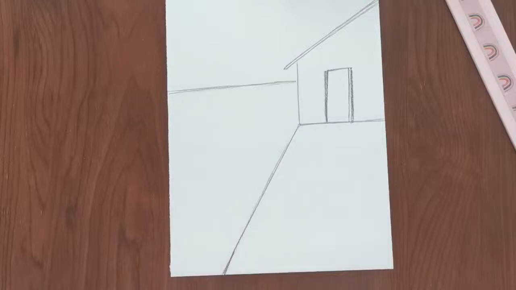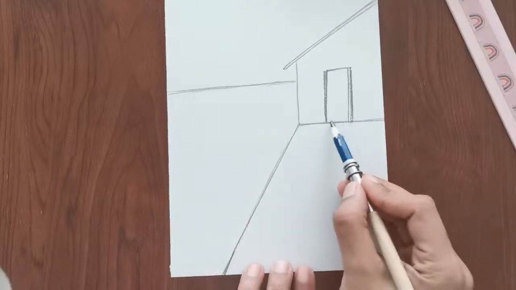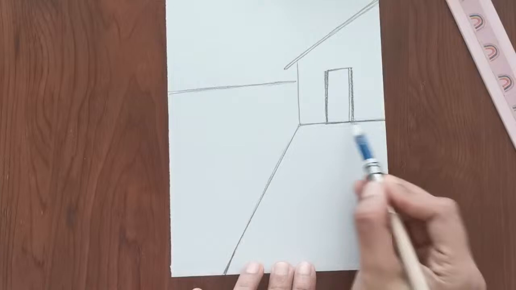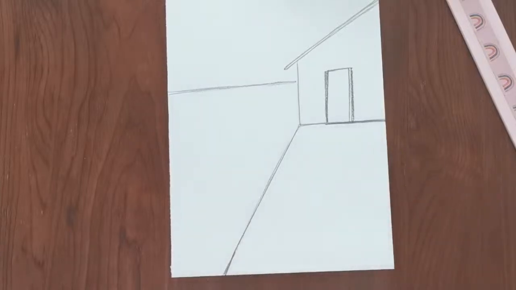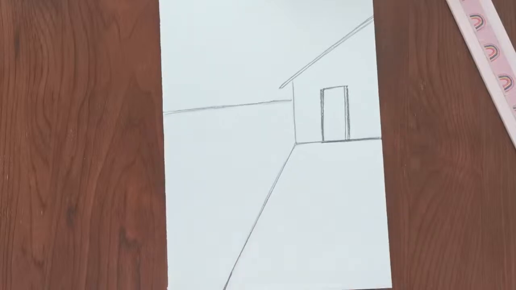Like an island you can see. Anyway, let's do it. Okay, I hope you got an idea.